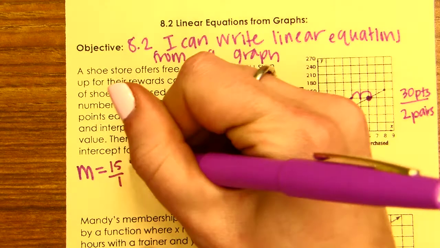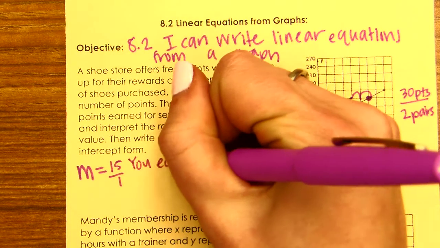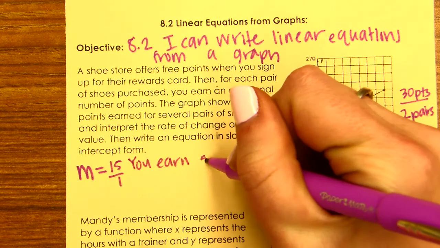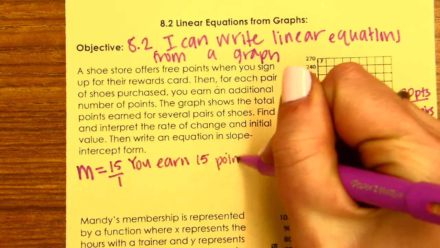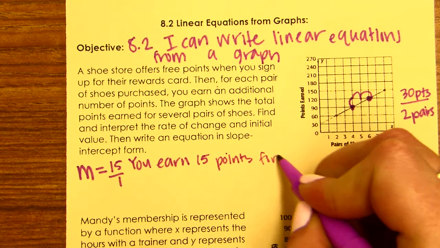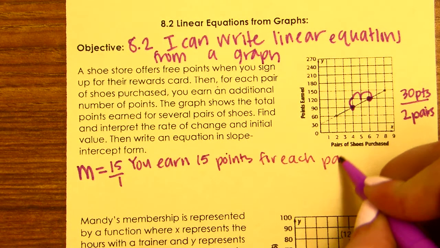So I'm going to say you earn 15 points for each pair of shoes you purchase.